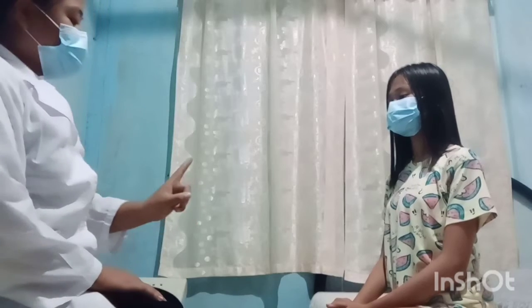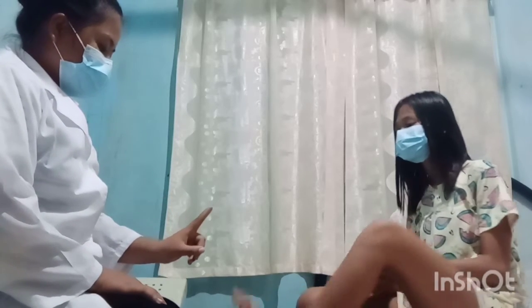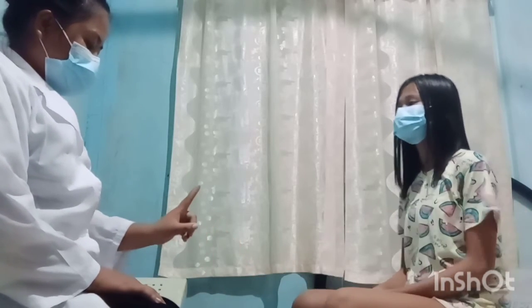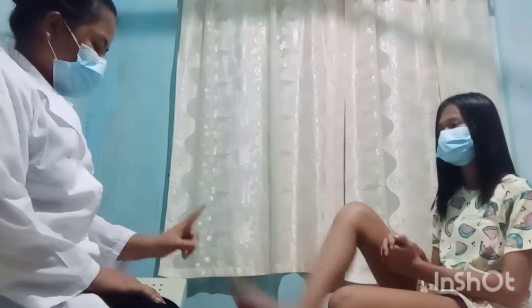For the toe or ball of foot to the nearest finger, ask the client to touch your finger with the large toe of each foot. Ma'am, can you touch this one using your toe? And the other one. Okay, ma'am.